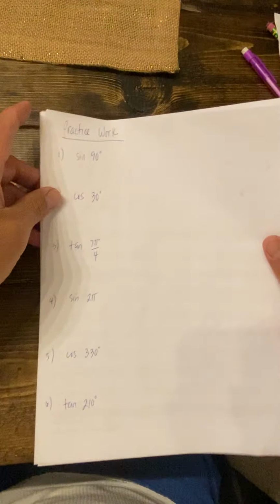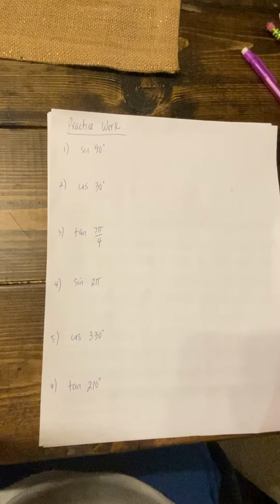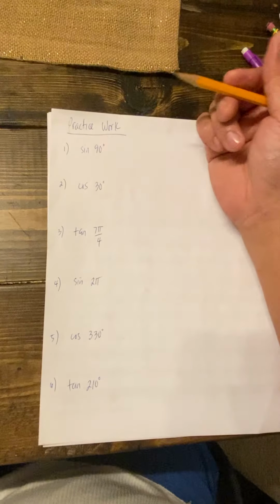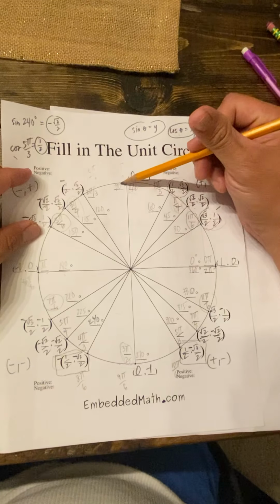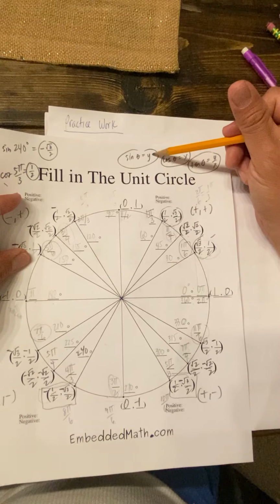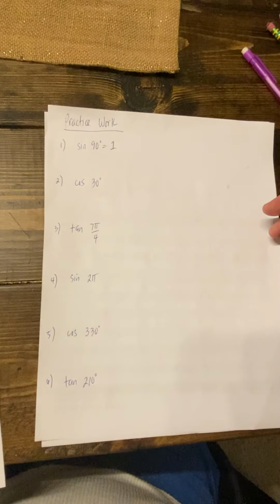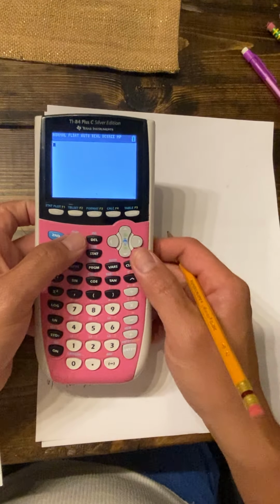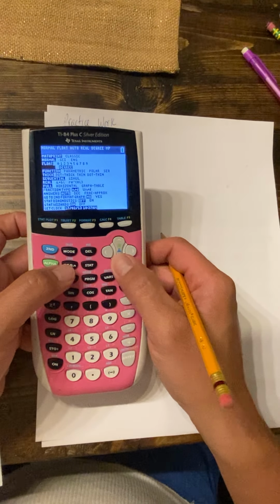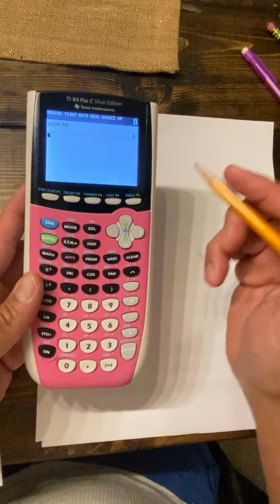Here's a practice. I'd like you to pause and try it on your own and answer them based on your unit circle. Boom, there you go, very quick. Okay, sine 90. Let's look at your unit circle. Where's the 90? It's right here. Sine is the y value. So therefore, what's the y value here? The coordinate is 0, 1, so y is equal to 1. Another way is to use your calculator. Make sure the mode is in degree, which is in degree already for me, then sine 90, boom, is equal to 1.